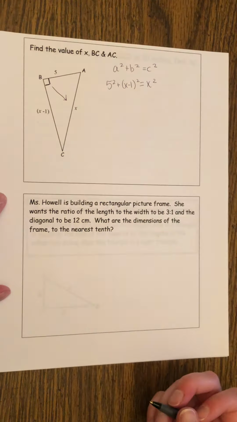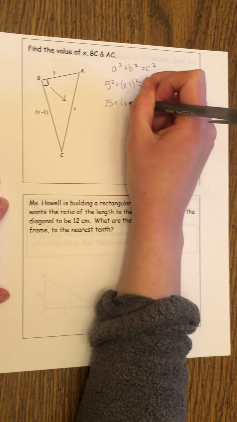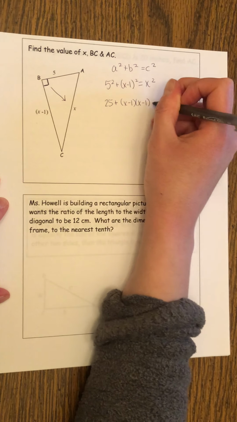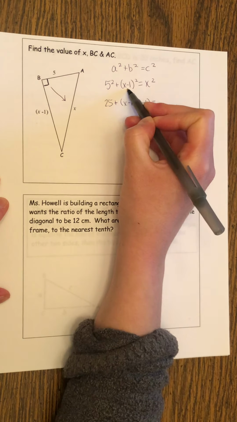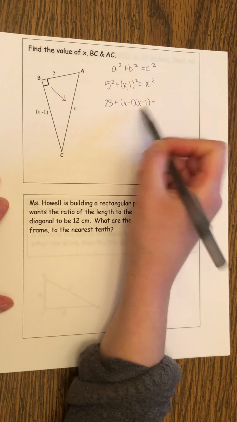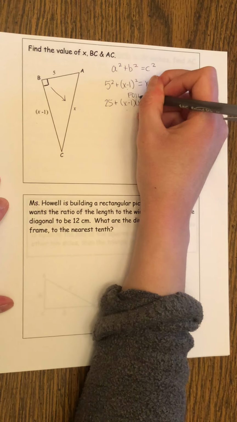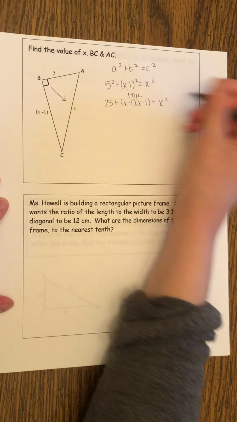I'm going to square both of those, add them together, and then simplify the exponents. So 5 squared is 25. Remember, when we square something, and I'm putting it in parentheses here because it's a quantity, it means we're multiplying it by itself. So we are going to have to FOIL this or distribute.